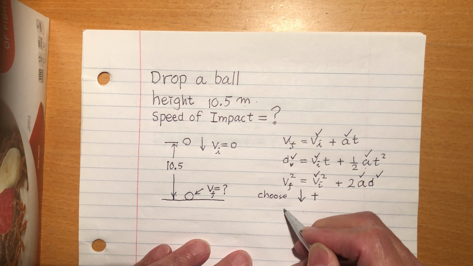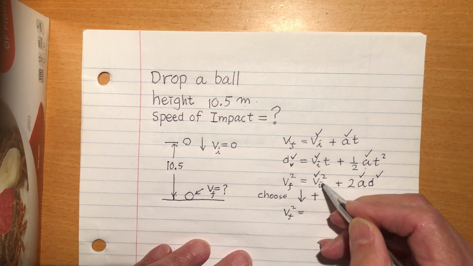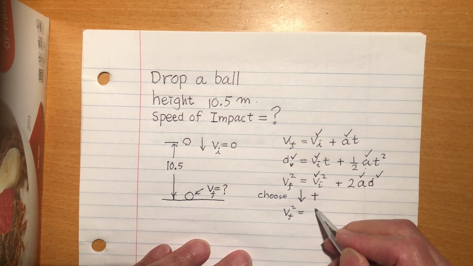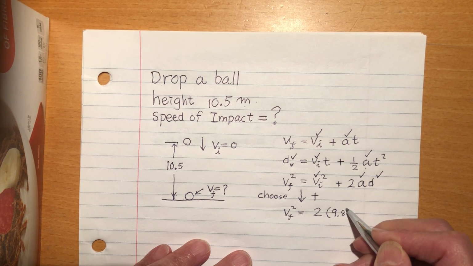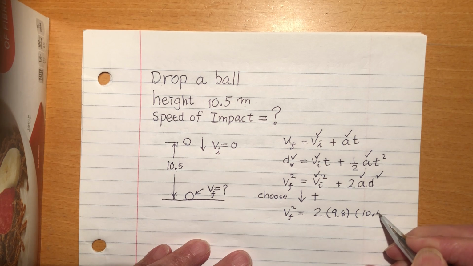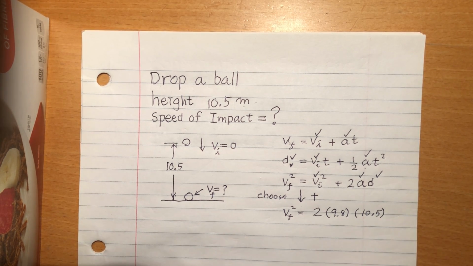My answer: V final squared is, this is 0 so I don't need to write 0 squared, I just write 2, 9.8, and 10.5.